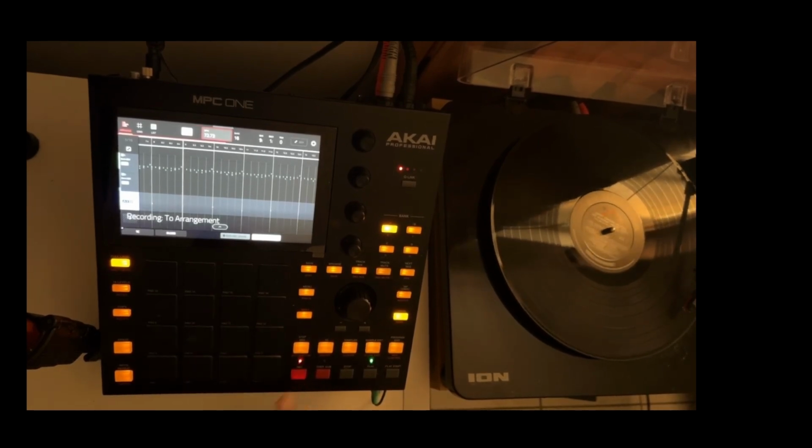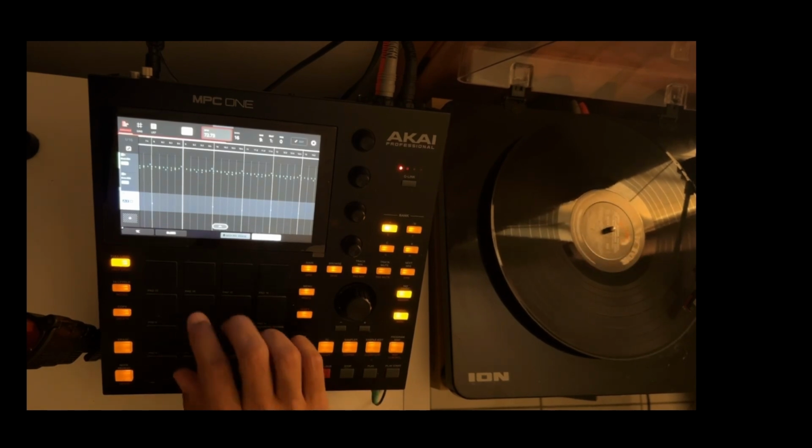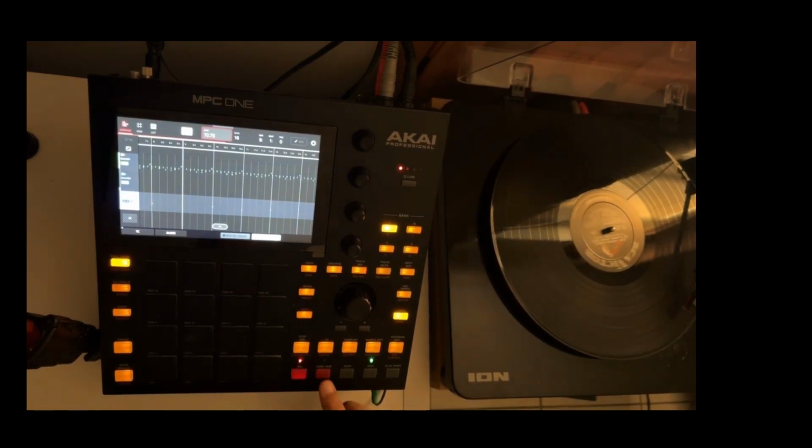I'll use record this time instead of overdub because I want to get rid of what I copied there, what I had before. And I'll use play to have it start playing from where I am instead of the beginning. So I'm going to try to play that part out. All right, let's try it out.